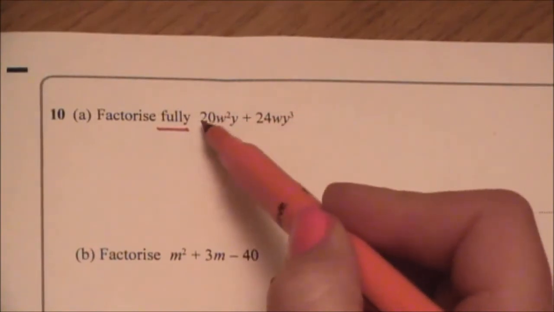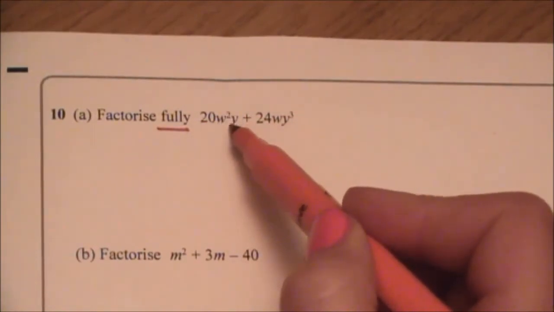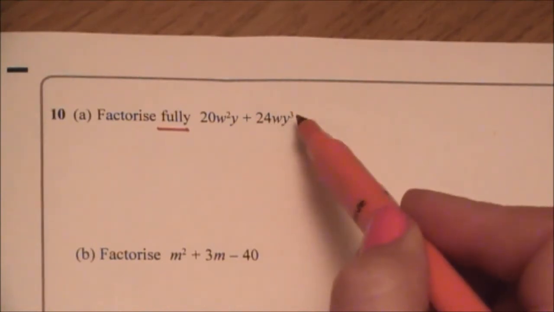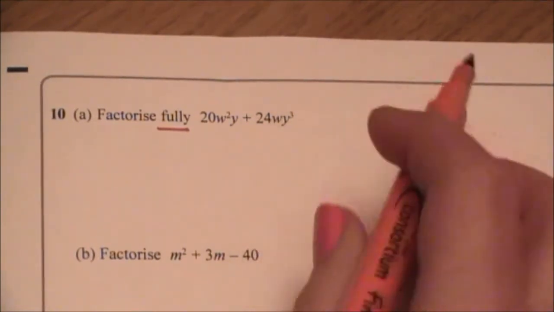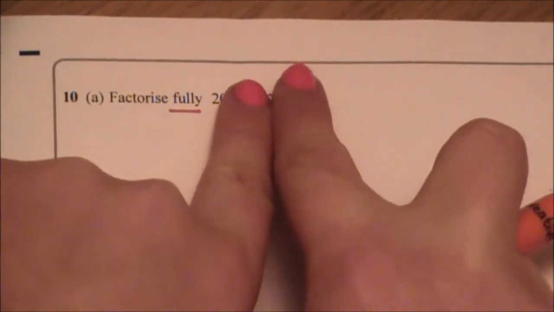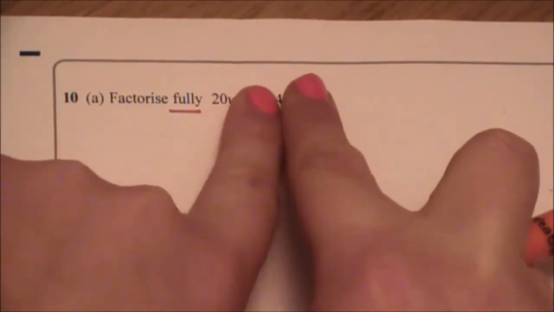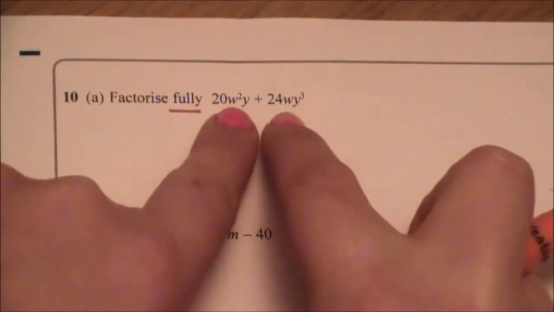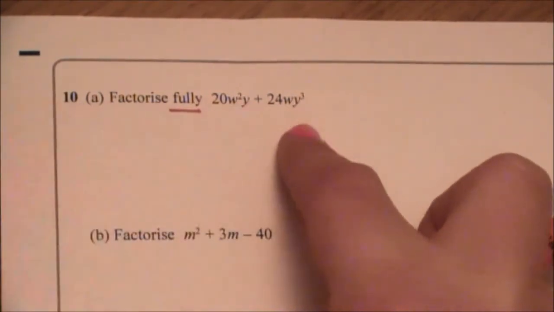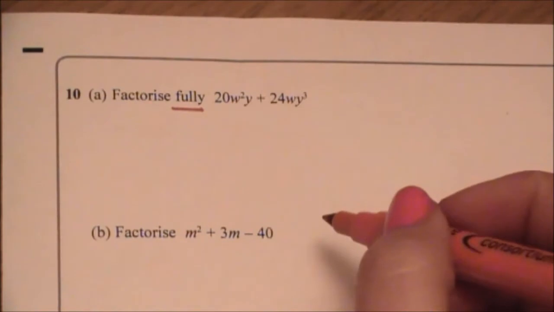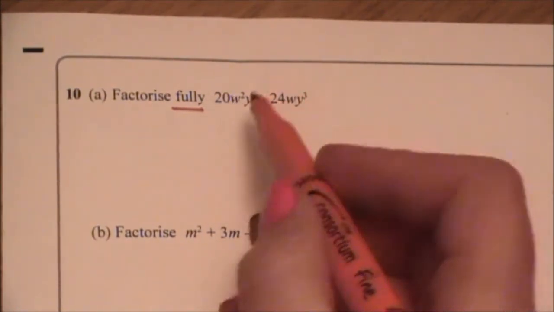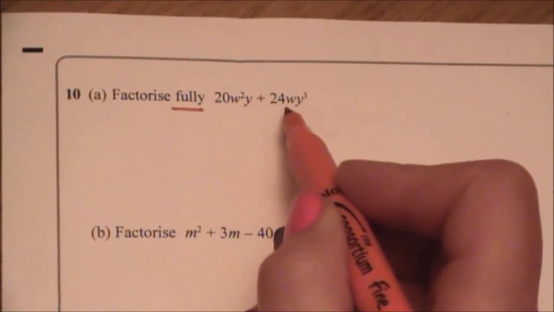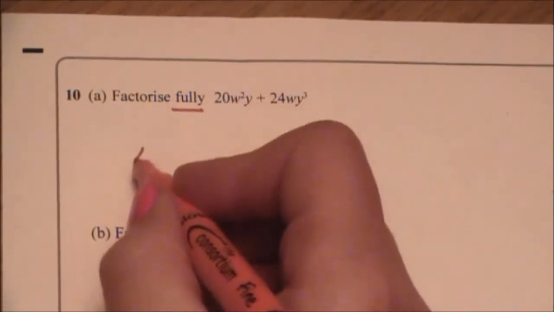So here I've got the term 20w squared y plus the second term, which is 24wy cubed. Now, I'm going to take this as numbers first, which is 20 and 24. Then my next letters, which are w and w squared. Then my next ones, which are y and y cubed. So numbers first. I'm looking at 20 and 24. What's the highest number that goes into 20 and 24?